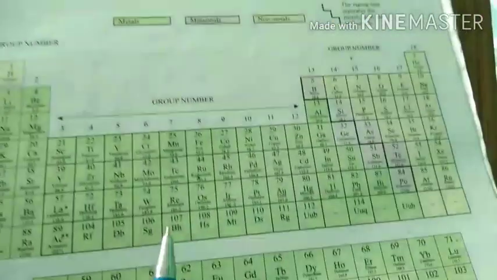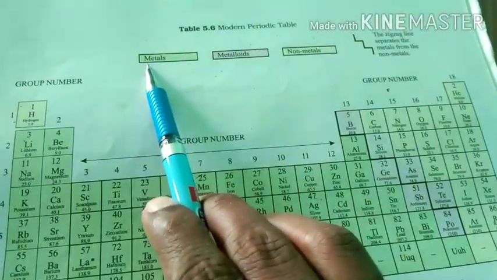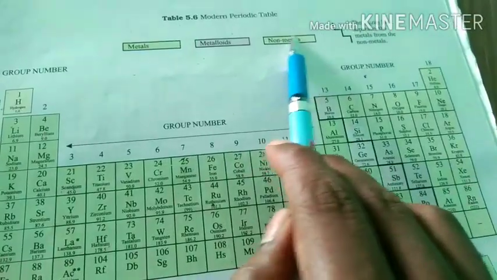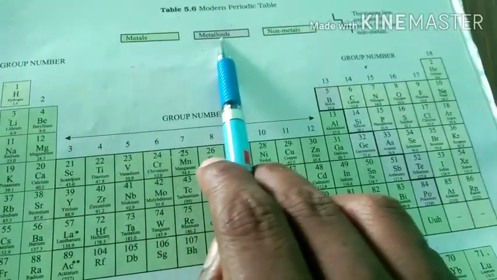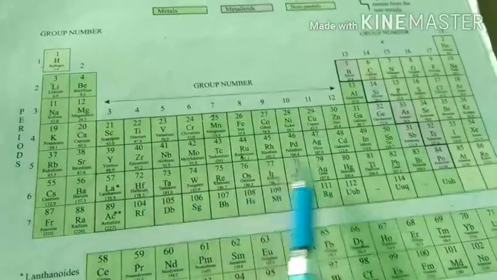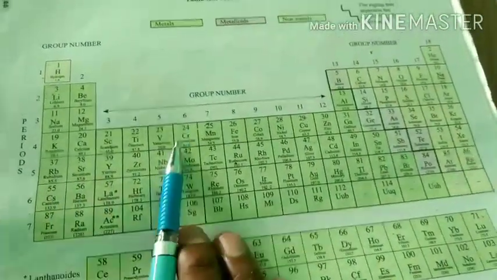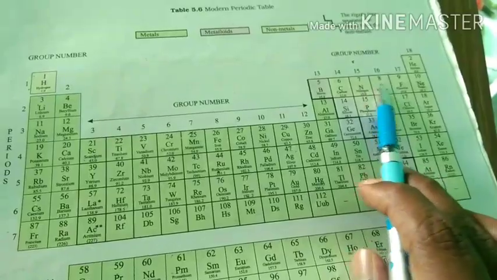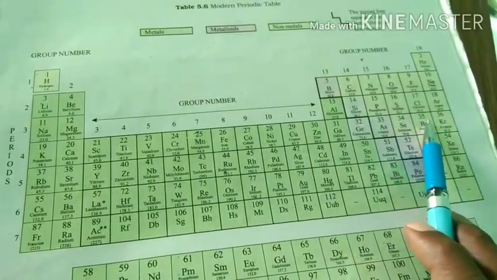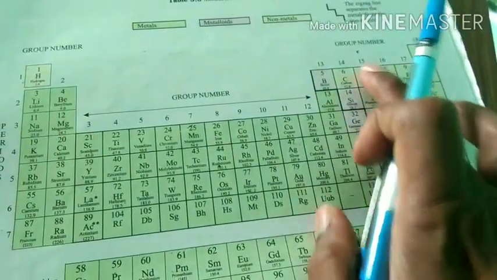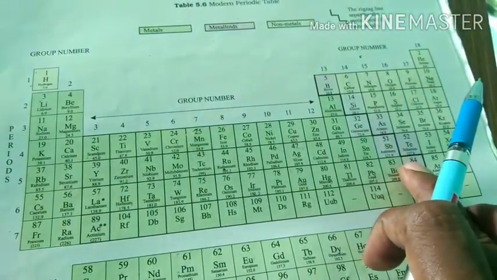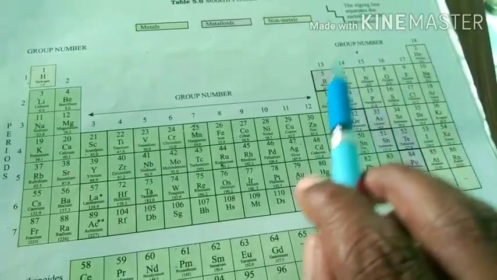If you see this picture, then you get some idea. This green color indicates what? Metals. This yellow color indicates non-metals. This light pink color indicates metalloids. Most of the elements are in green color, that means most of the elements are metals. Very few elements are non-metals, that means very few elements are in yellow color. And these light pink color elements are considered as metalloids.